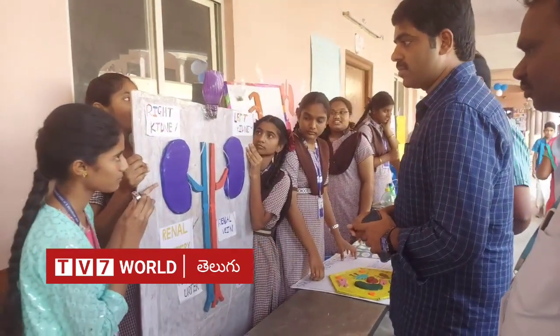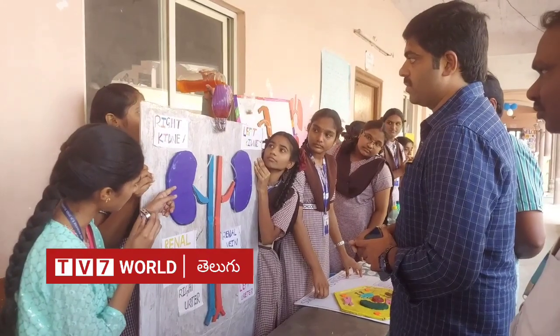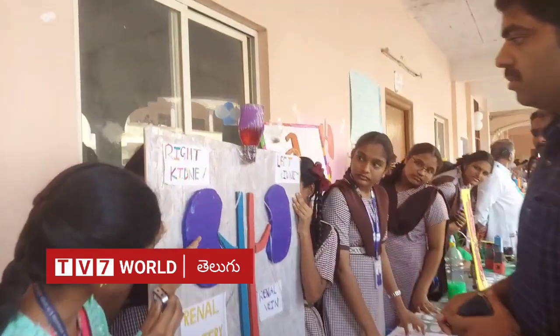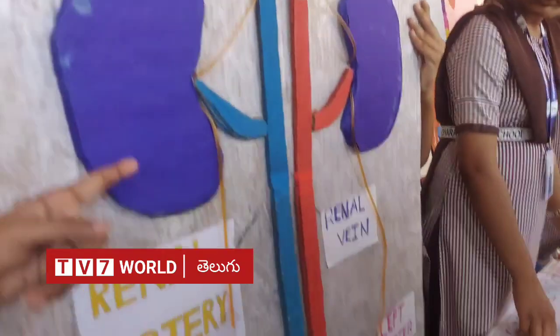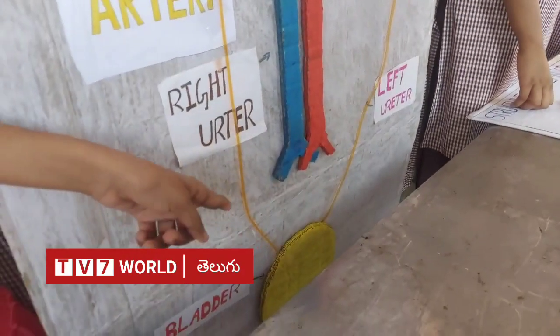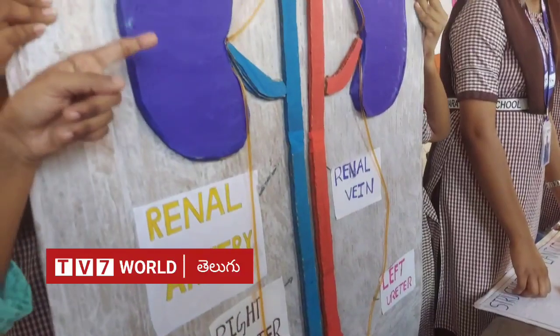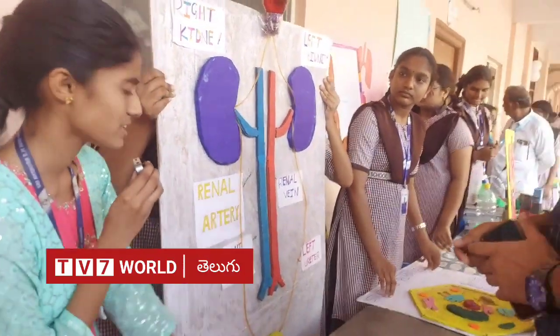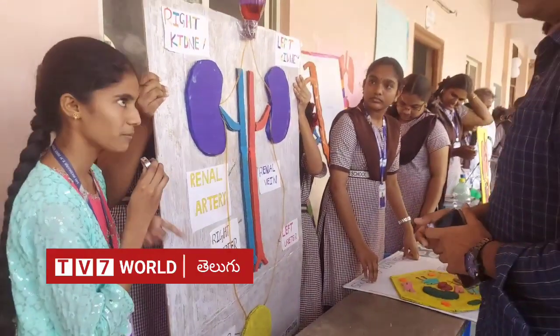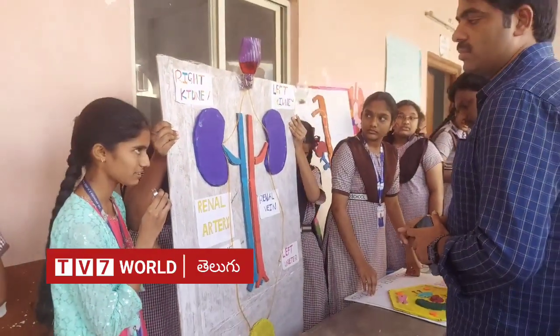The deoxygenated blood enters the kidneys through the renal arteries, and the oxygenated blood carries through the renal vein. The ureters carry the waste products from the kidneys to the urinary bladder. During the urination process, the urine is expelled from the urinary bladder through the urethra.